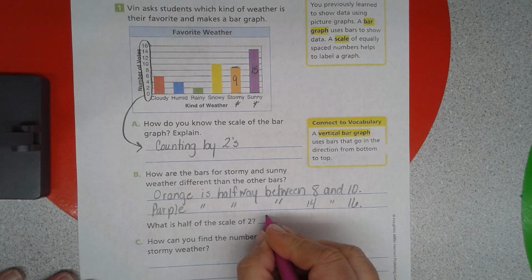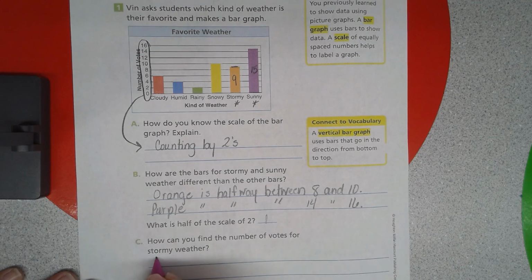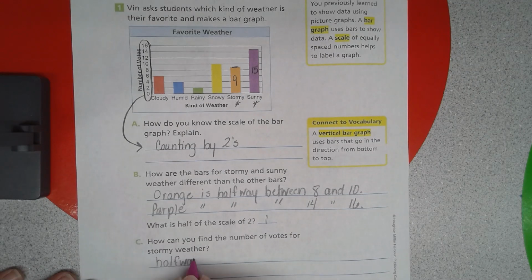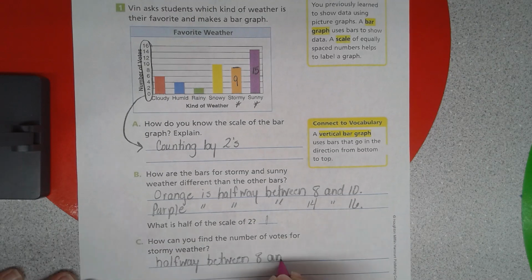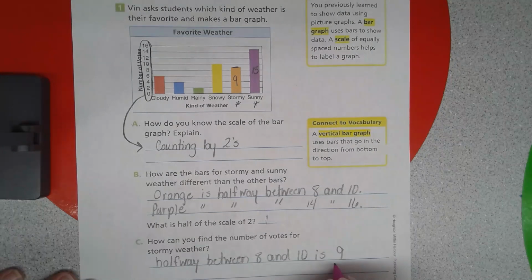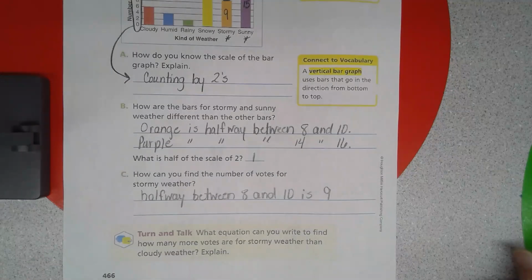How can you find the number of votes for stormy weather? Well, halfway between 8 and 10 is 9. And that's how we figured that out. Pause the video if you need to.